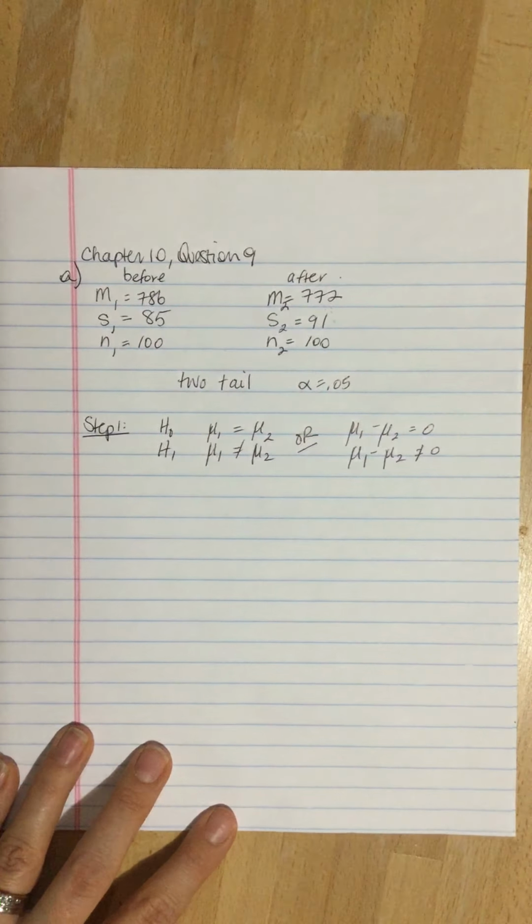Step 2, we need to find our critical values. To find our critical values, we need our degrees of freedom. Our degrees of freedom equals N1 plus N2 minus 2. 100 plus 100 minus 2 is 198. If we go to table B1 or B2, we find that the critical t is plus or minus, because it's two-tailed, plus or minus 1.98.